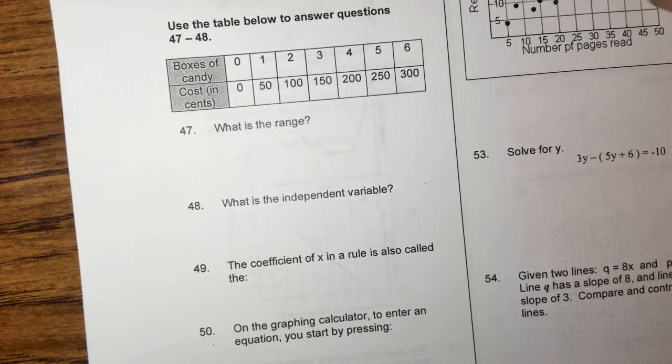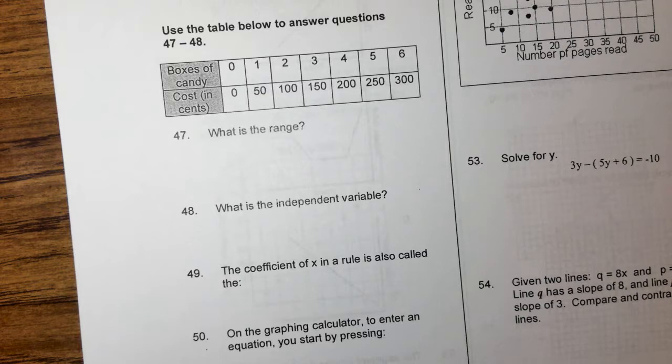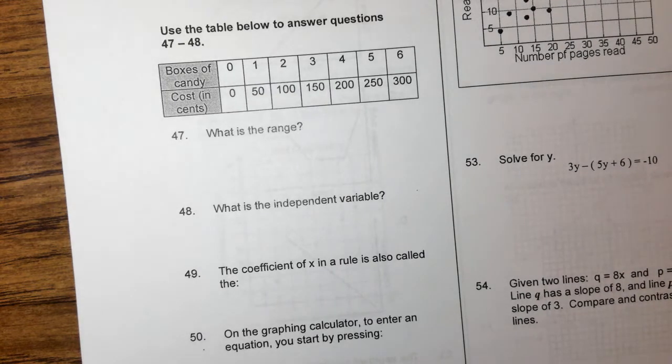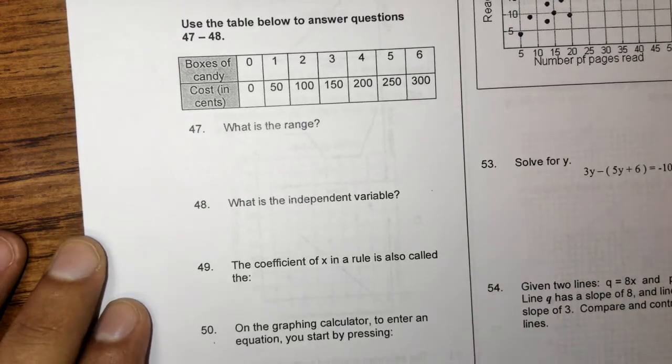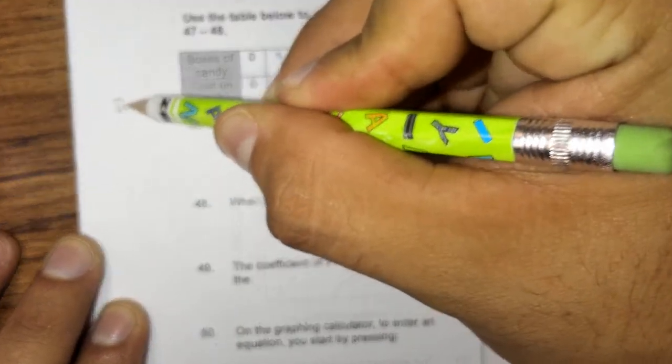All right, number 48. It says use the table below to answer questions 47 and 48. It says what is the range and what is the independent variable. So again, we want to use something called Dr. Idiot. So we come across, we do Dr. Idiot.